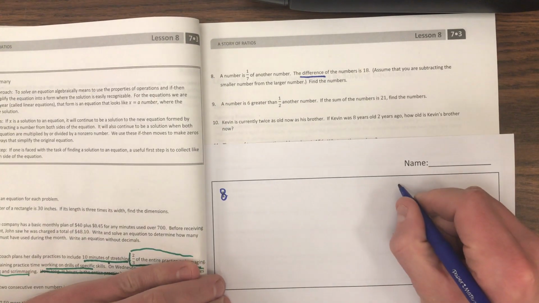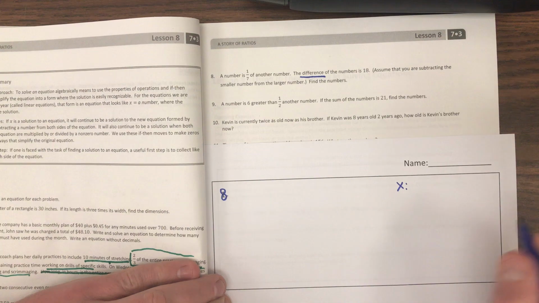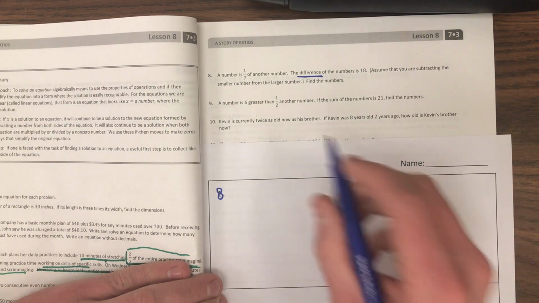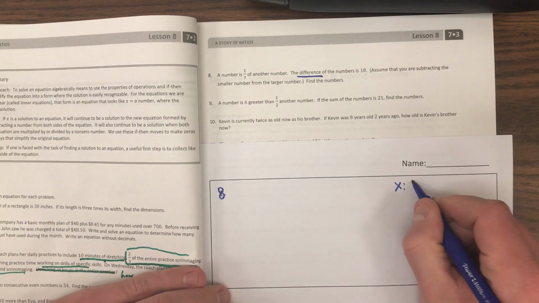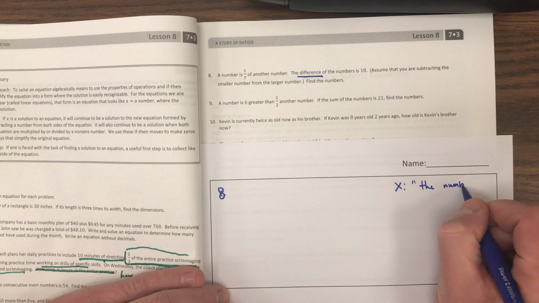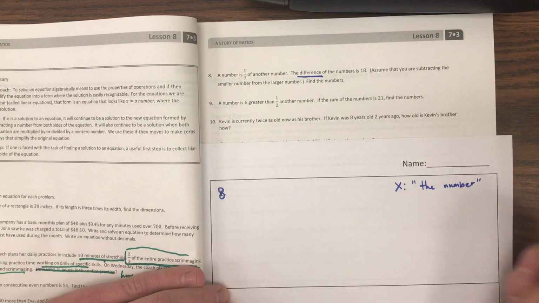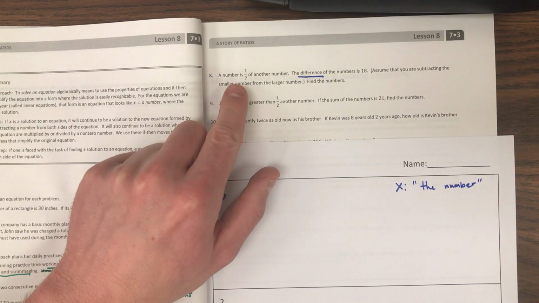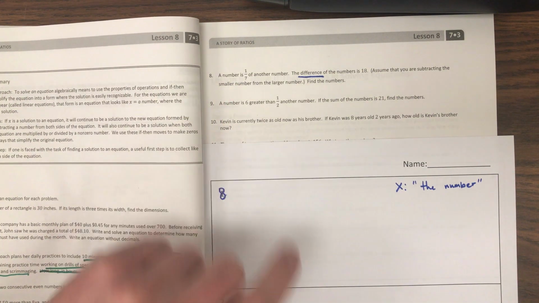So I'm going to define my variable first, like I always do. And so x is going to stand for, well, the number we're trying to find, right? X is the number. And it says that a number is 1/7 of another number.